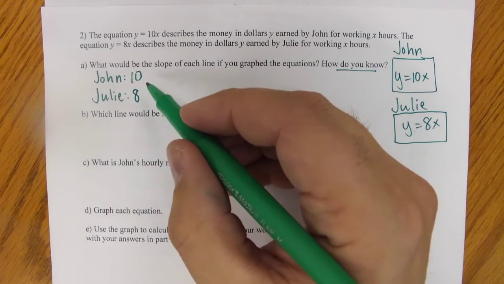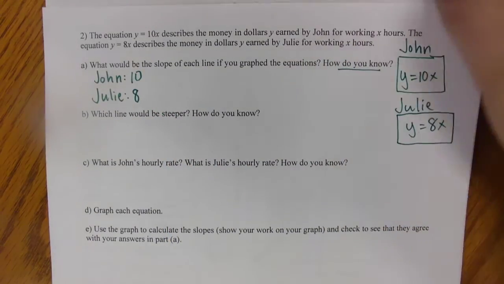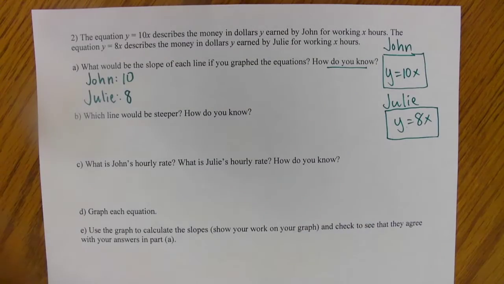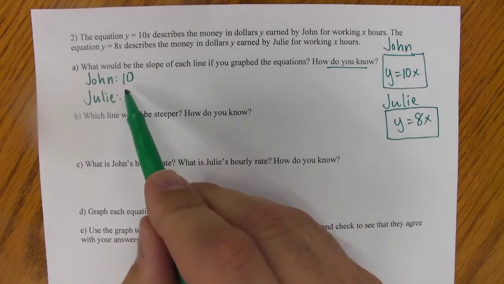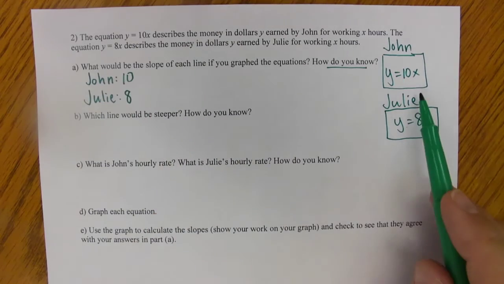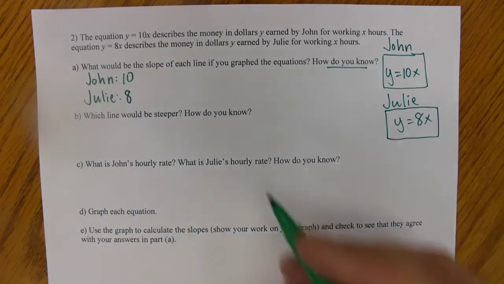What did we learn from part 1 about the equation? Isn't the slope number the number multiplied by x? Okay, so what makes us think the slope is going to be 10 for John, from the equation y equals 10x?